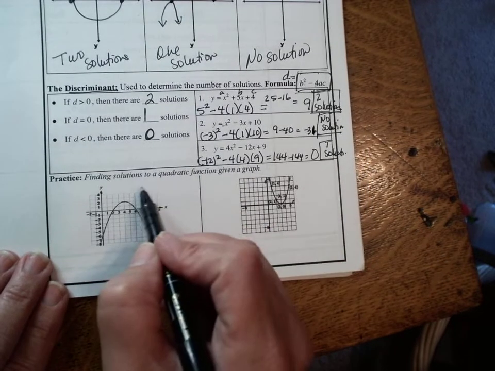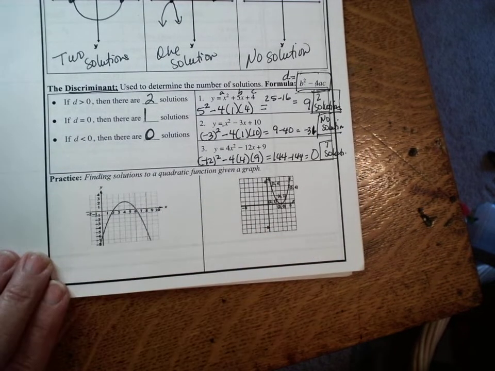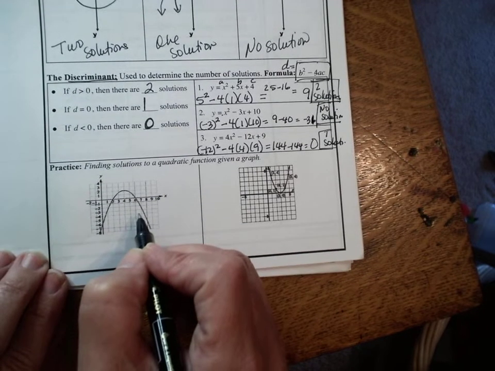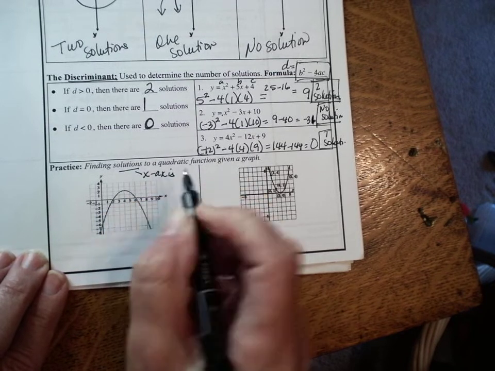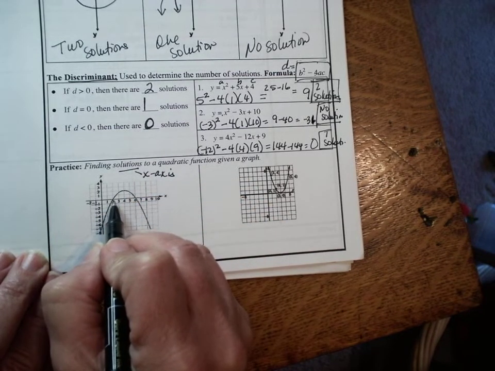All right, so now we're going to find the solution of the quadratic function given the graph. Now the solutions mean where it's crossing the x-axis. So when it asks for the solutions, it's where it crosses the x-axis. Well, in this case, it's at 2.